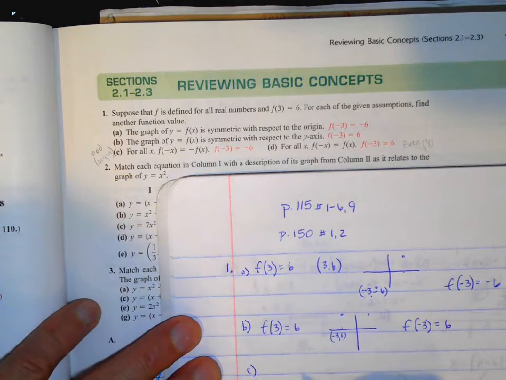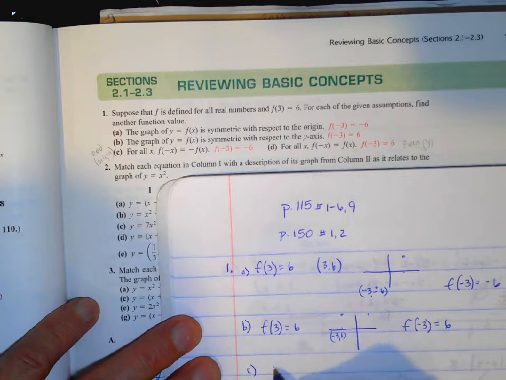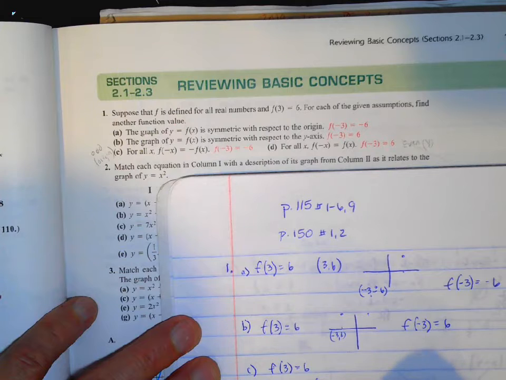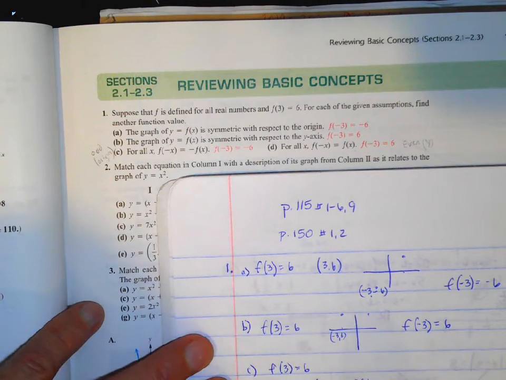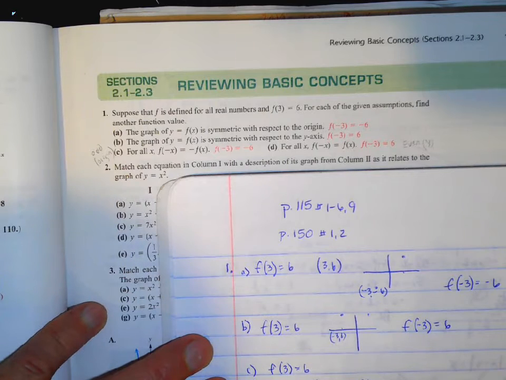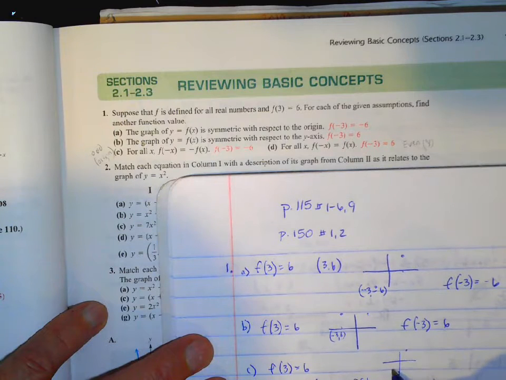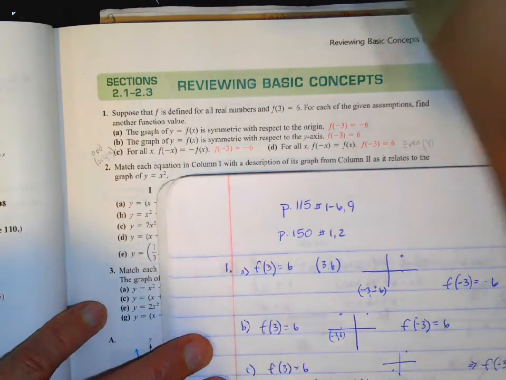Okay, part C, when we're still starting with f of 3 is equal to 6, we have to think, when does f of -x equal negative f of x? Okay, when it's equal to the opposite of that, we know that it is an odd function, and odd functions are reflected across the origin. Okay, so we're really doing the same as part A. So taking that (3, 6) across the origin becomes that. Whoop, let me write that very well.